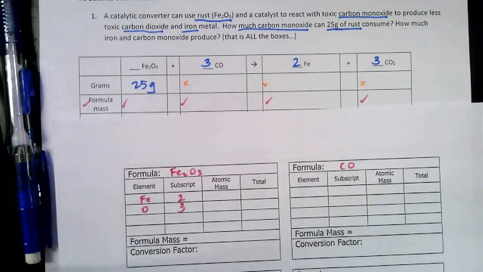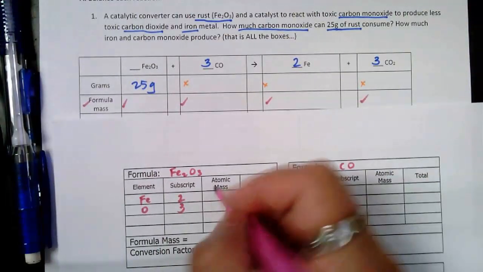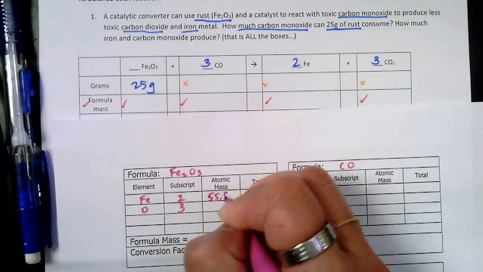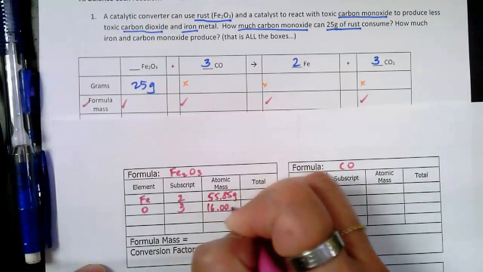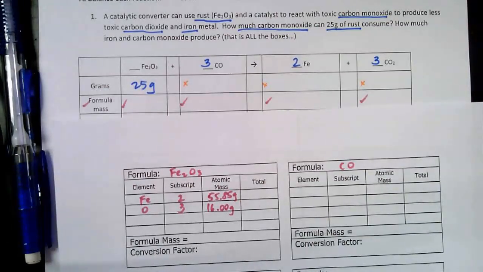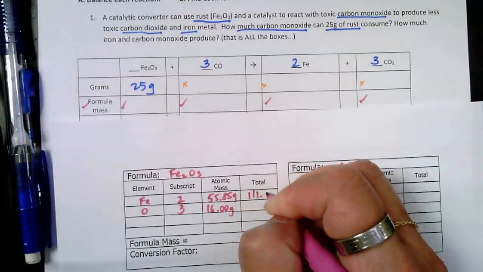Looking at my periodic table, I find that iron is 55.85 grams. Oxygen is 16.00 grams. Then I'm going to multiply 55.85 times 2, which will give me 111.70 grams.